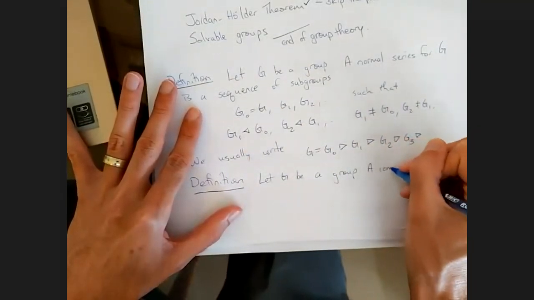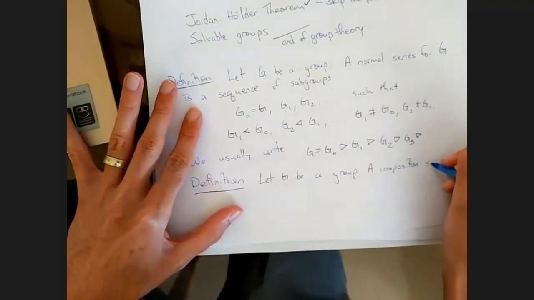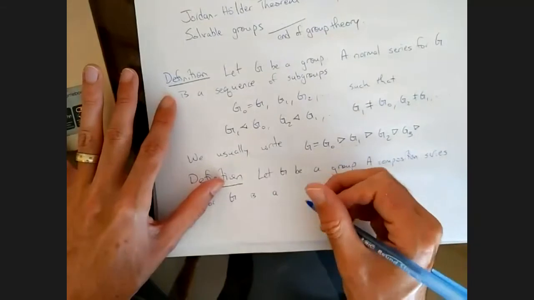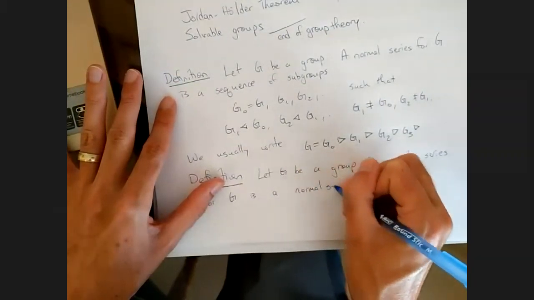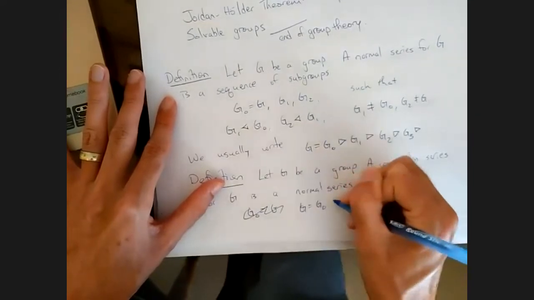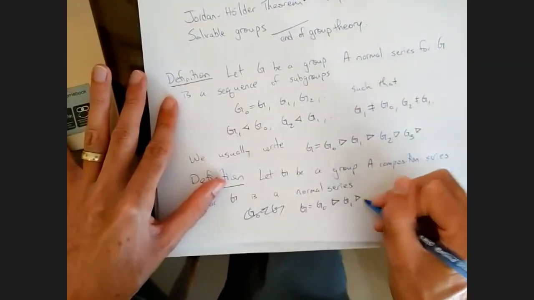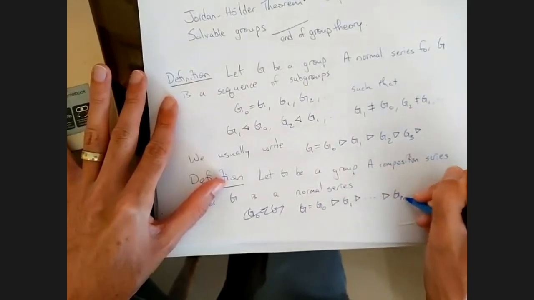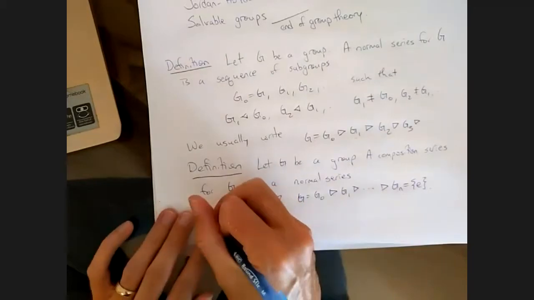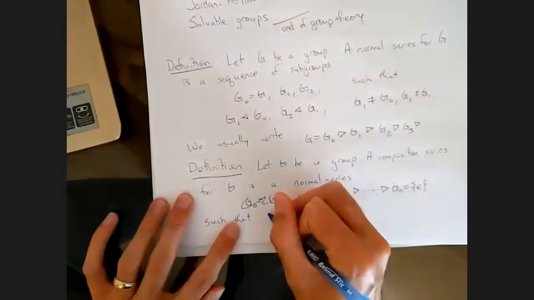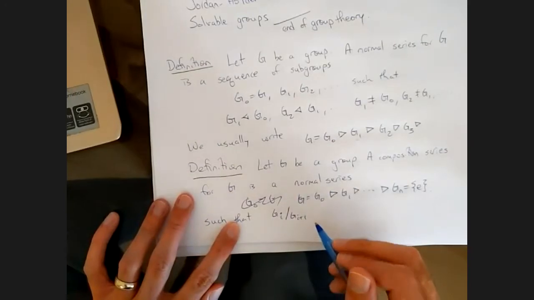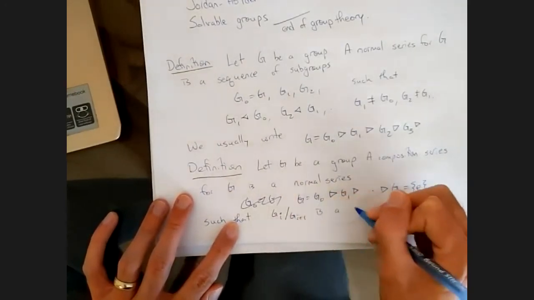A composition series for G is a normal series G equals G0, G1 is normal in G0, and so on, and then at the end we have Gn, which is the trivial group, such that Gi mod Gi plus 1, since Gi plus 1 is normal in Gi, we can form the quotient, and this is a simple group.